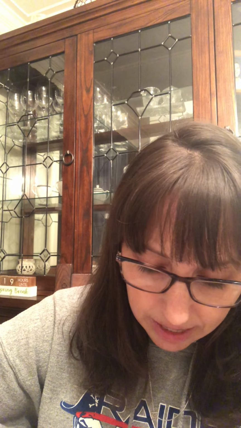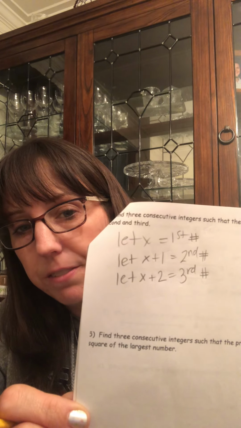So remember, consecutive means right after another. So we need 3 let statements. And we're gonna stop there and write our let statements first. So if I'm doing a consecutive integer one, let x equal the first number is our first one. Let x plus 1 equal your second number. And let x plus 2 equal your third number. Okay? So there we are. We're started.